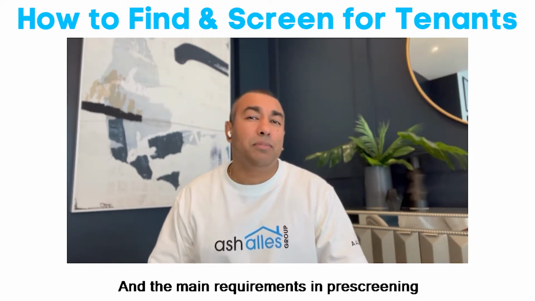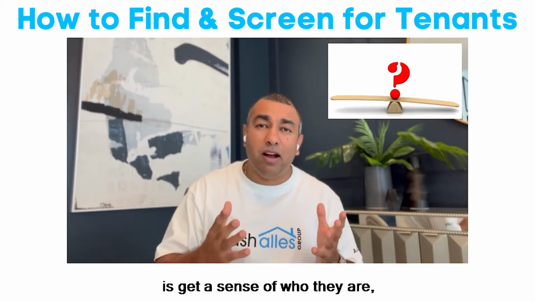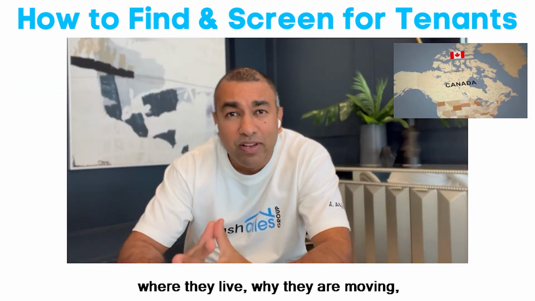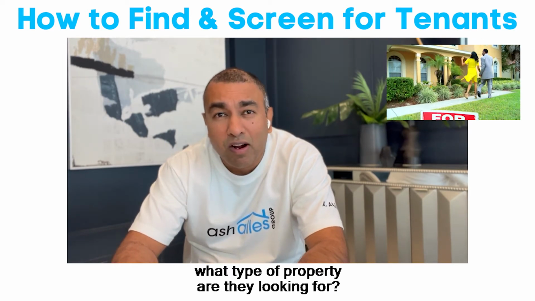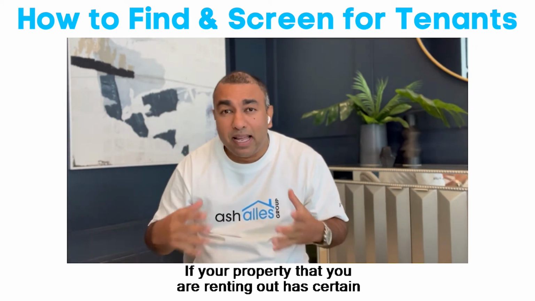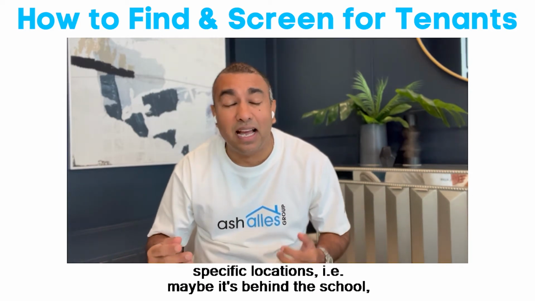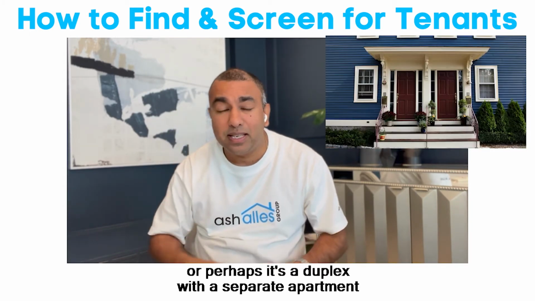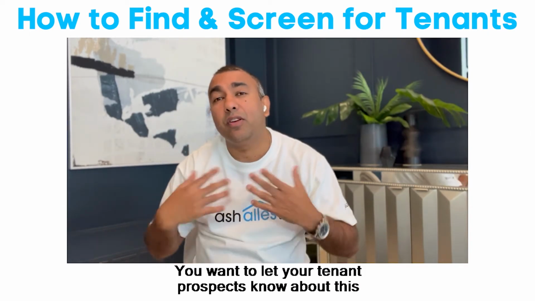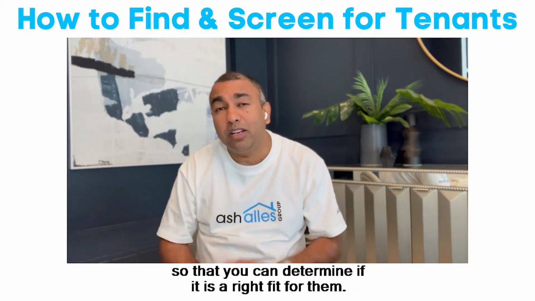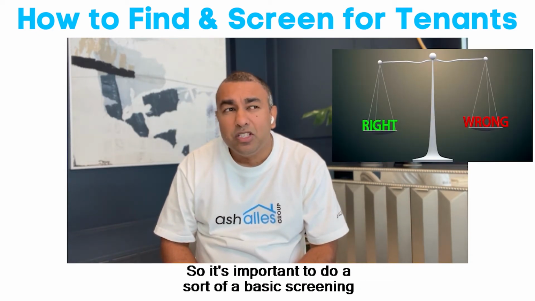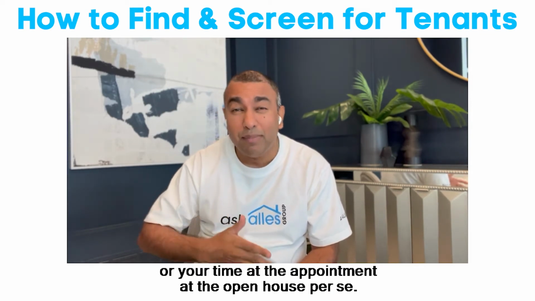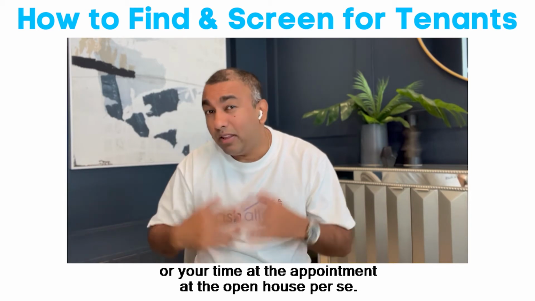The main requirements in pre-screening is get a sense of who they are, how many people are moving to the home, where they live, why they are moving, what type of property they are looking for. If the property that you are renting out has certain specifications, i.e. maybe it's behind a school, or perhaps it's a duplex with a separate apartment in the basement, you want to let your tenant prospects know about this so that you can determine if it is a right fit for them. So it's important to do a basic screening on the phone so you don't waste their time or your time at the appointment, at the open house per se.